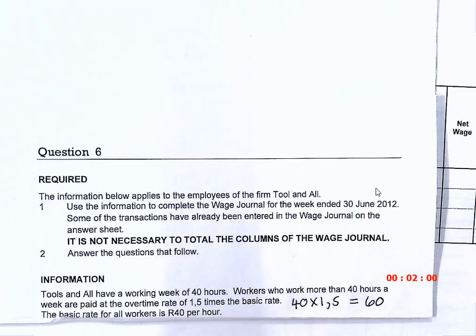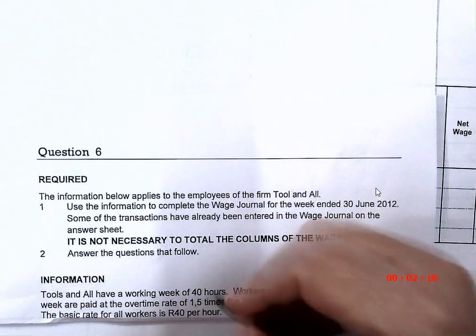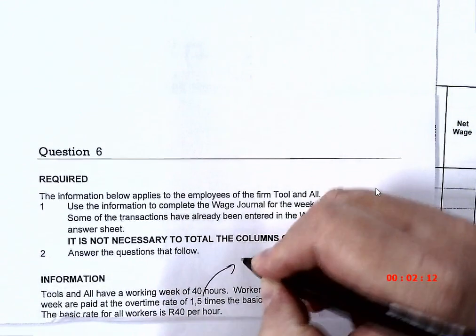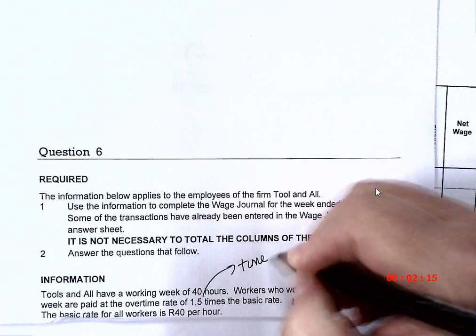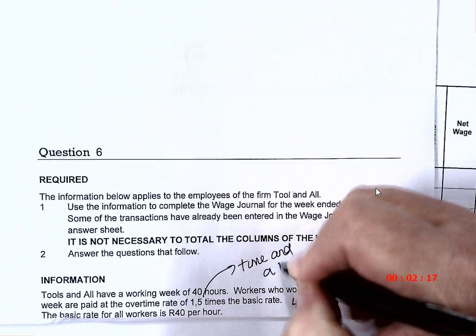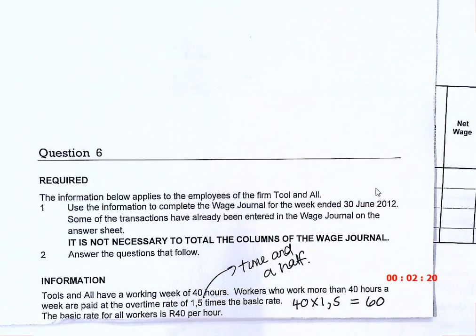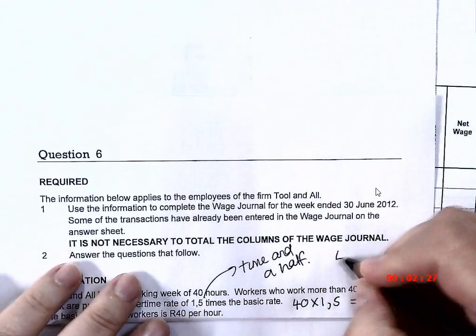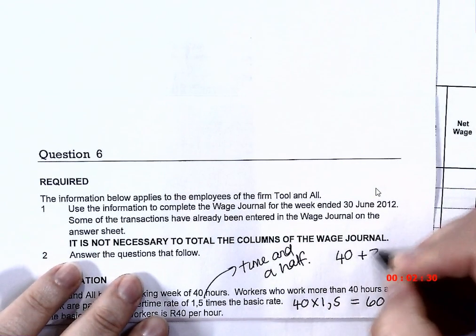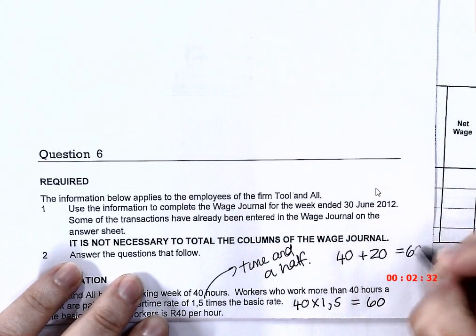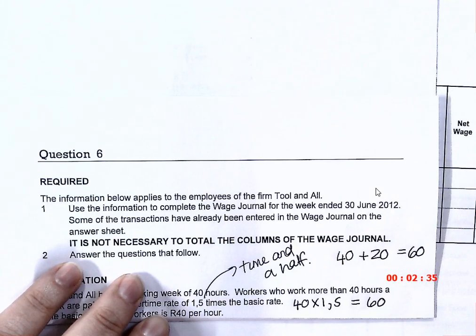So for norm time, they get 40 Rand an hour. Overtime, they get 60 Rand an hour. Now, another way they say it is, if it's 1.5, they say overtime is time and a half. Please be aware of the way that they talk. So they can say to you, overtime is time and a half. Meaning, what is time? 40. What is half of time? 20. You see? You guys sharp?